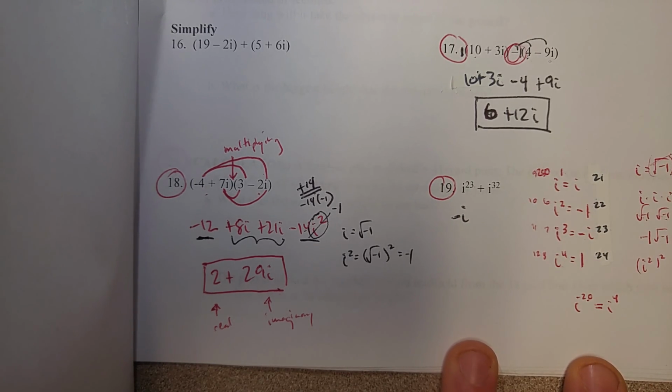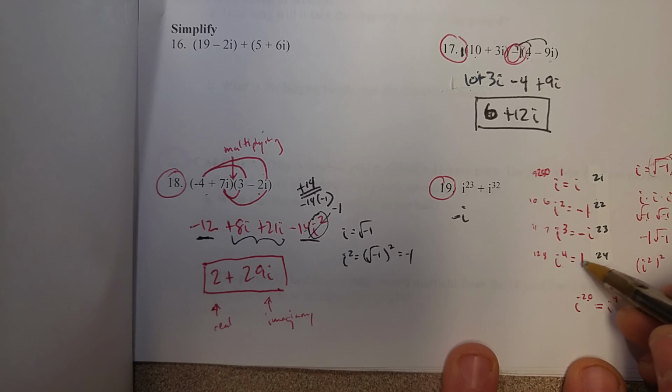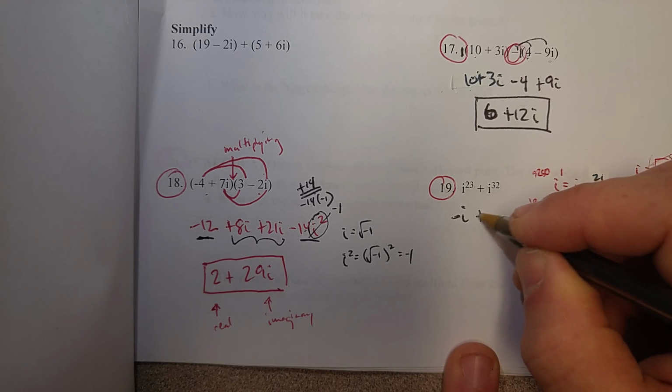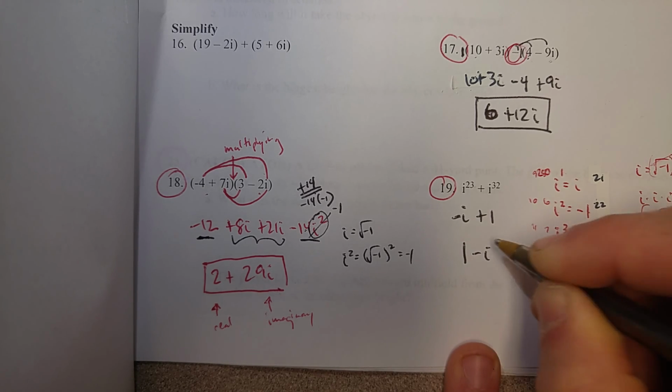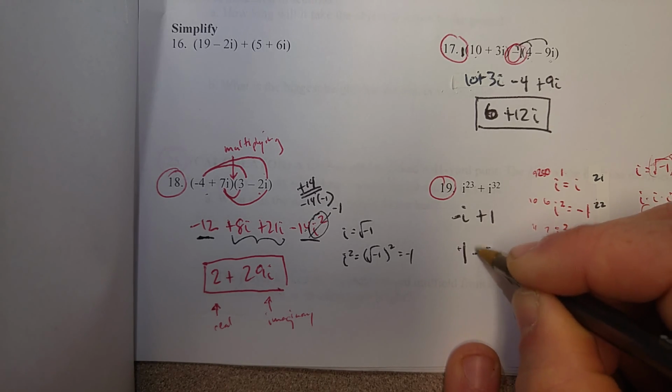And we do the same thing with 32, right? But 32, as it turns out, is actually already divisible by 4. So i to the 32 is just going to be the number 1. So we just need to rewrite this so that it's in the conventional format. So it's going to be positive 1 minus i.